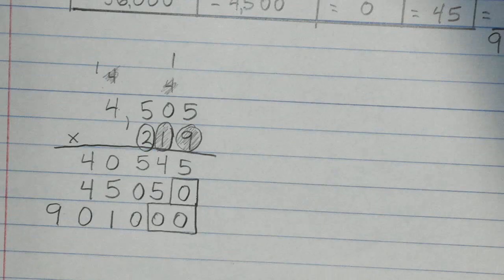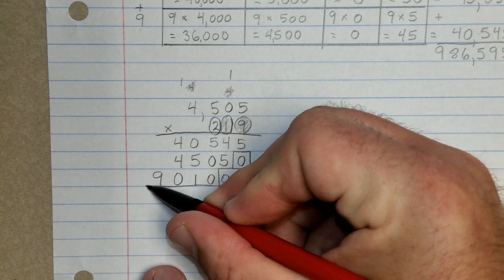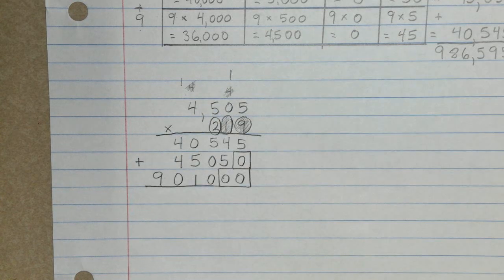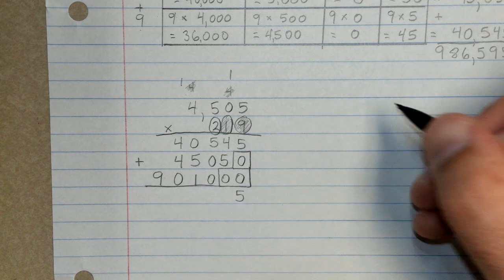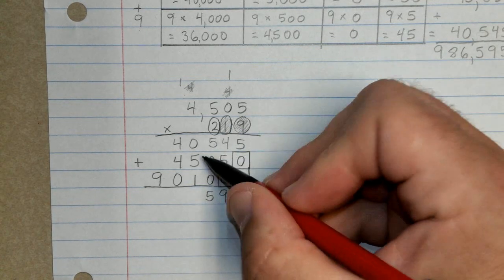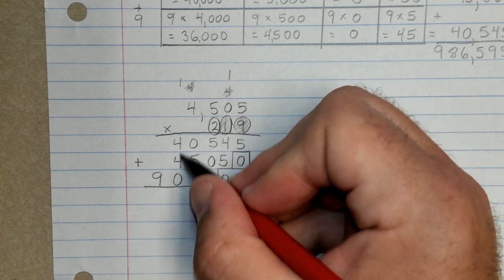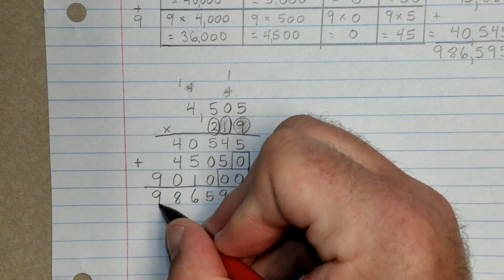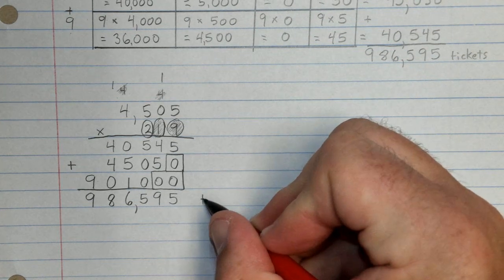At this point, we probably don't even really need to add it again. You've already added these three numbers once, but let's make sure we did it correctly. 5 plus a bunch of zeros is 5. 4 plus 5 is 9. 5 plus nothing is 5. 0 plus 5 plus 1 would be 6. 8, 9. Yeah, that looks pretty familiar.